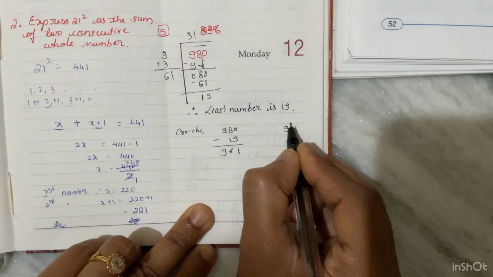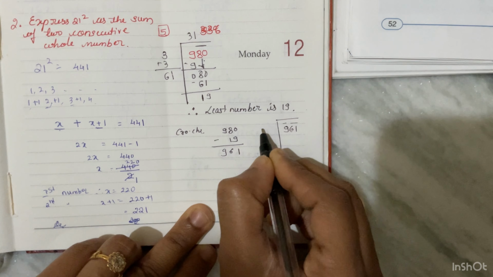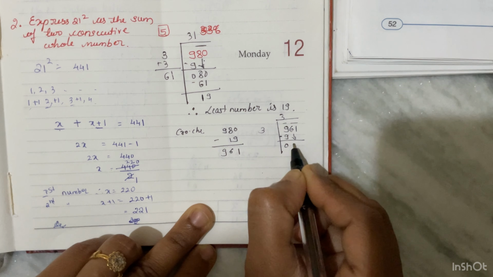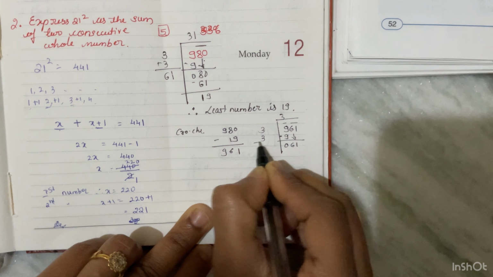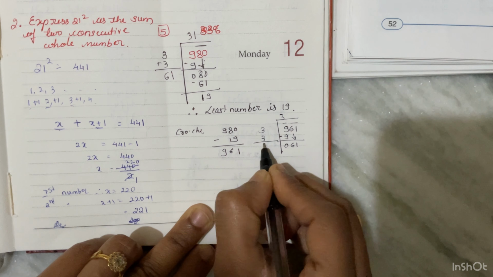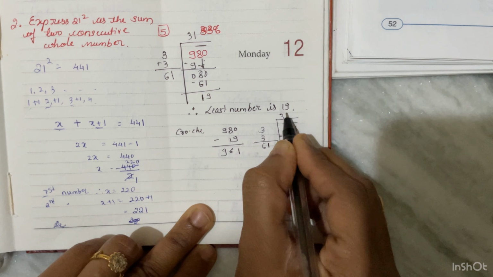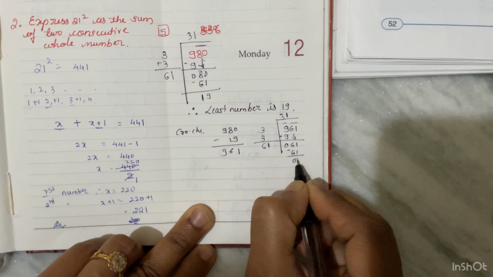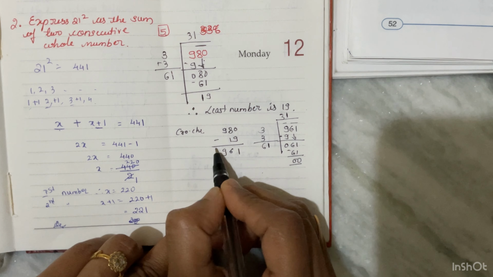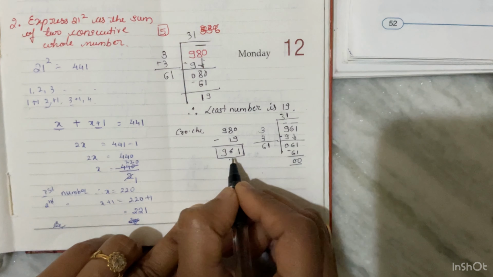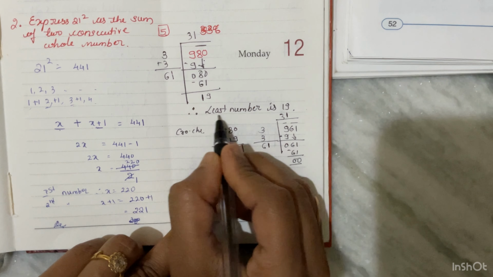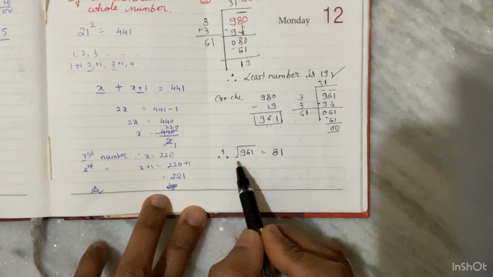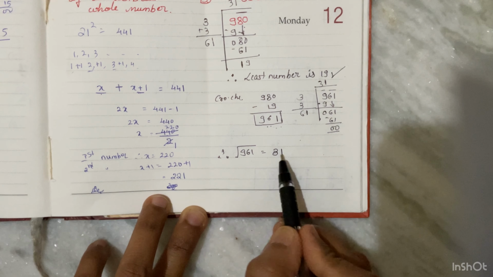Now let's make pairs from right to left. Start with a 3. 3 threes are 9. 9 minus 9 is 0. Let me take this pair 61 down. 3 we need to add here, 3 plus 3 is 6. And let me take 1 here, the same number we need to write here. 61 ones are 61. After subtraction we got the remainder 0. It means the result we got after subtraction is a perfect square number. Hence the least number we found, that is 19, is correct. Therefore, the square root of 961 is equal to 31.